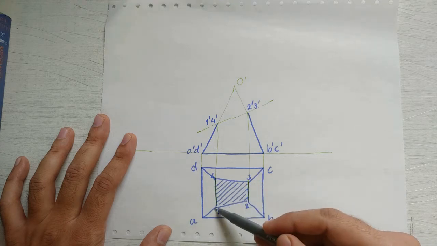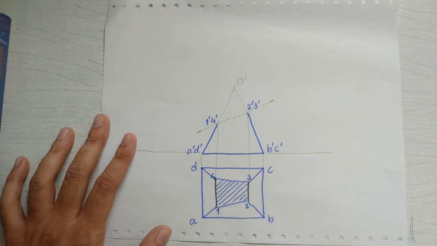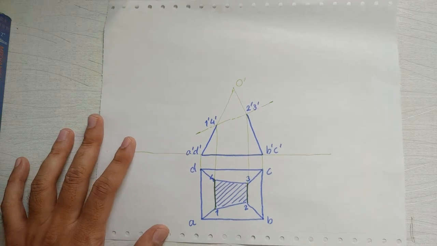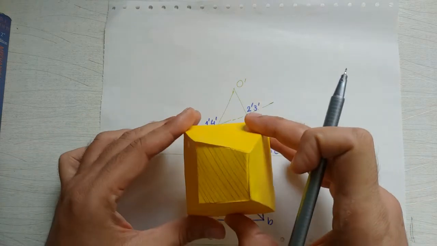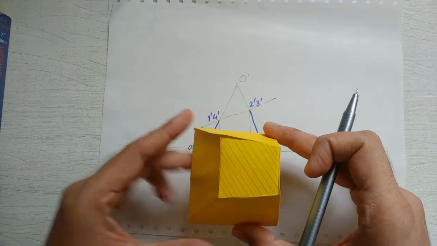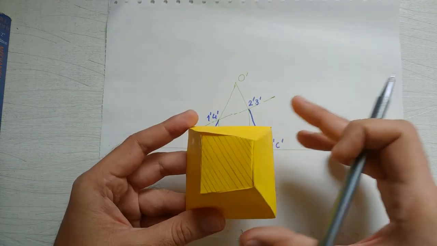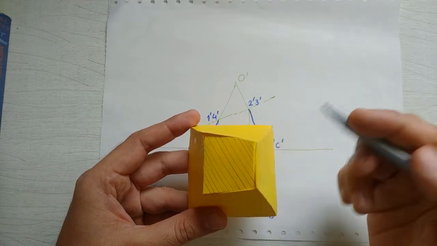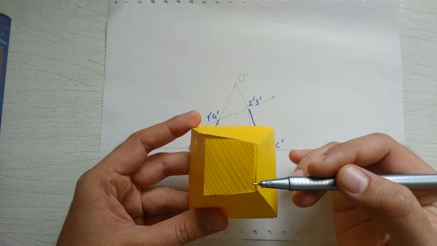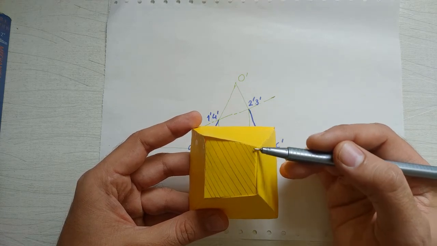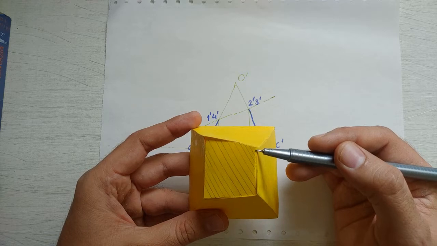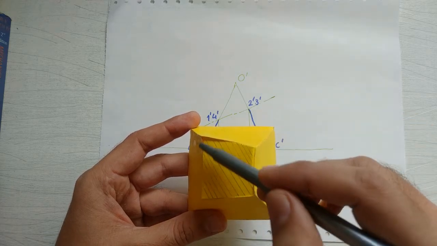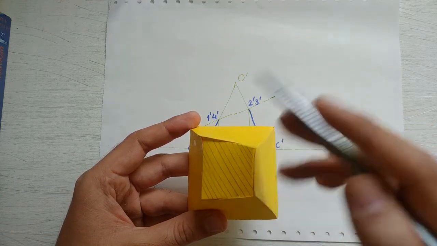I am talking about 1, 4 and 2, 3. Right? So when we look at it from top, okay, when it is resting on HP, you will be able to see true length of this and true length of this, that is not getting reduced.